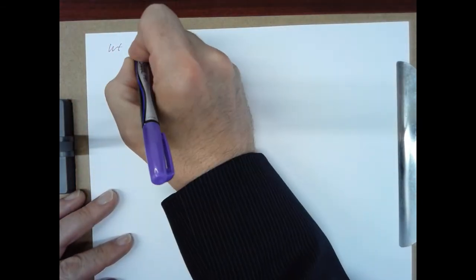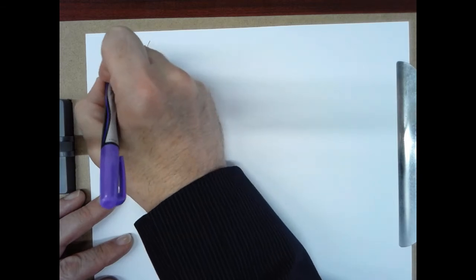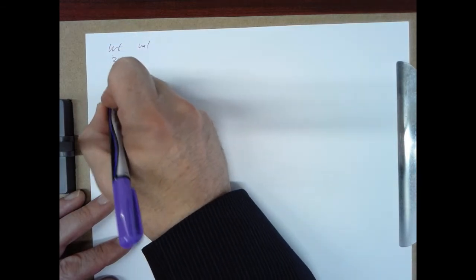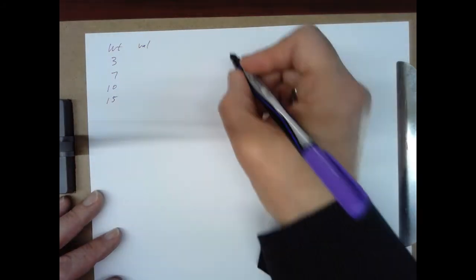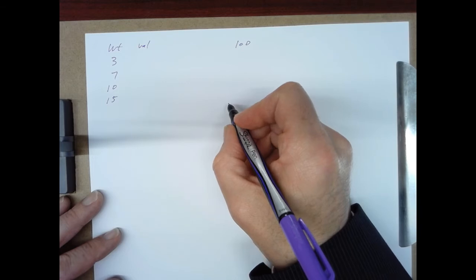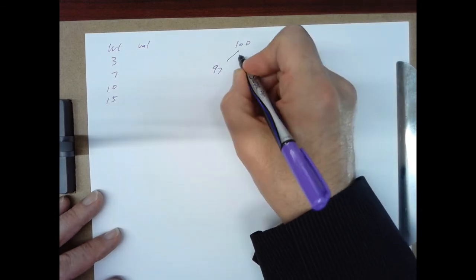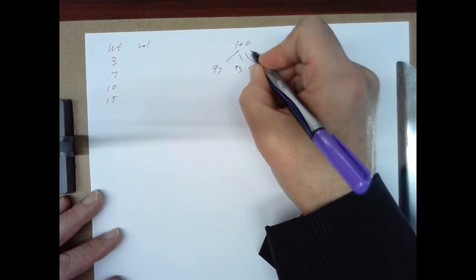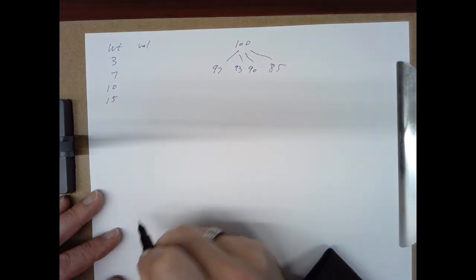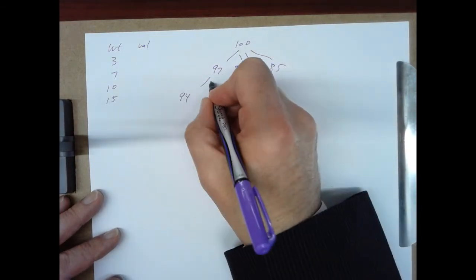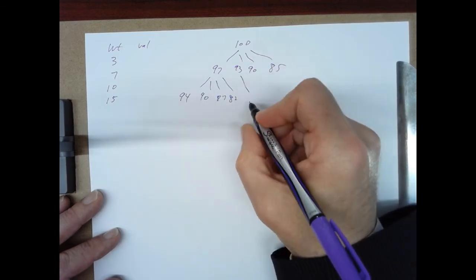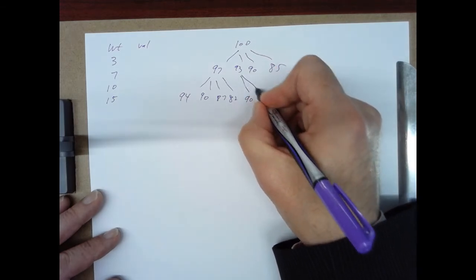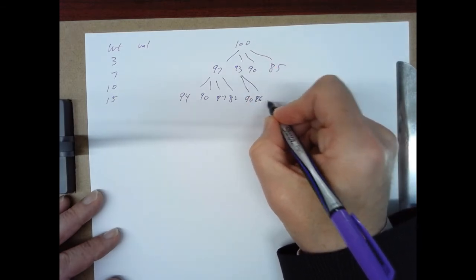Now, if our weight table was something different, if we had, for example, 3 and 7 and 10 and 15, and we wanted to find our MaxVal for a bag of weight 100, we'd need to solve this for 97, 93, 90, and 85. And for 97, we need to solve it for 94 and 90 and 87 and 82. And for 93, we'd need to solve it for 90 and 86 and so on.